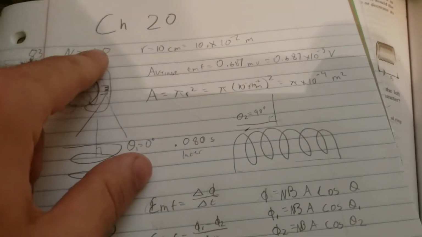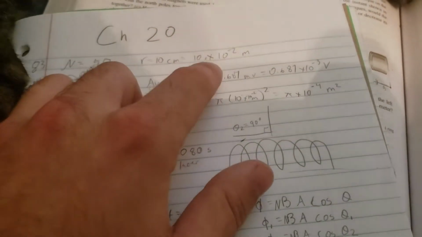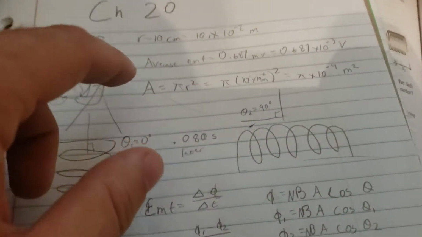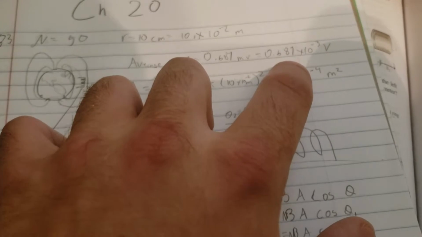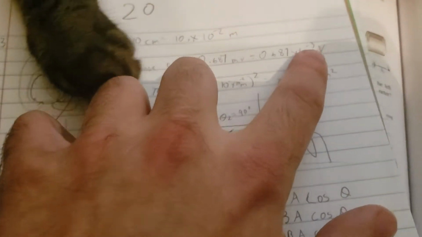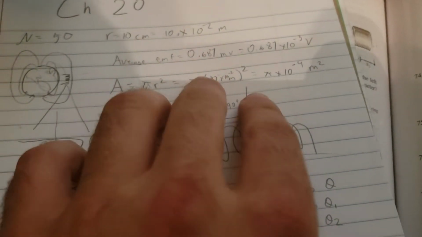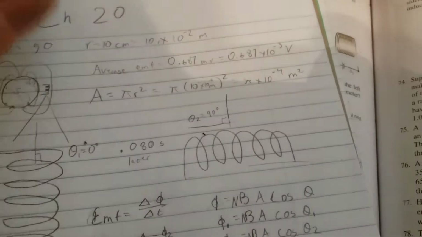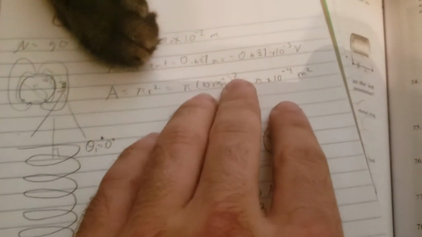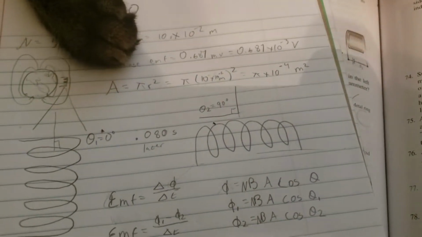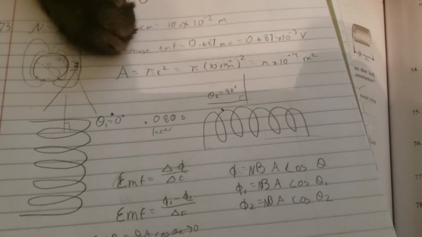So it's 50 turns. The radius is 10 centimeters, or 10 times 10 to the negative 2 meters. The average EMF is 0.687 millivolts, or 0.687 times 10 to the negative 3 volts. The area is just going to be pi r squared, which gives you pi times 10 to the negative 4 meters squared. And I'm just going to keep it at that value to have a more precise answer.